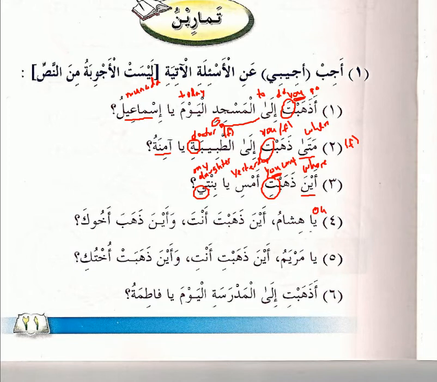And I'm going to ask, what is Hisham in the sentence? He's the munada. Good, so keep that in mind. We're talking to a boy, we're talking to a male. Aina dhahabta anta? Where did you go?